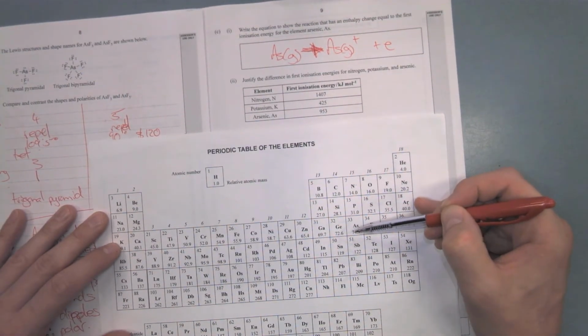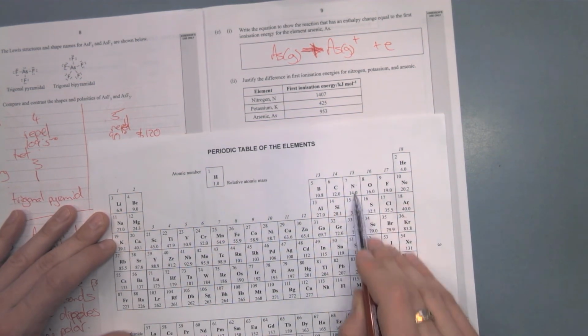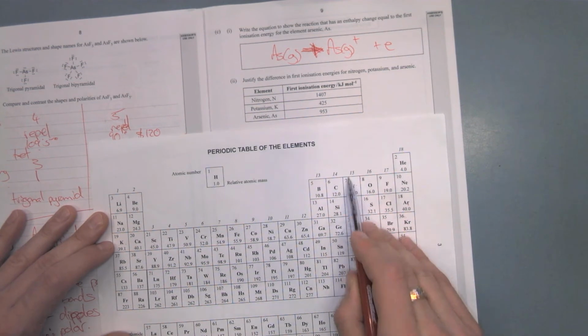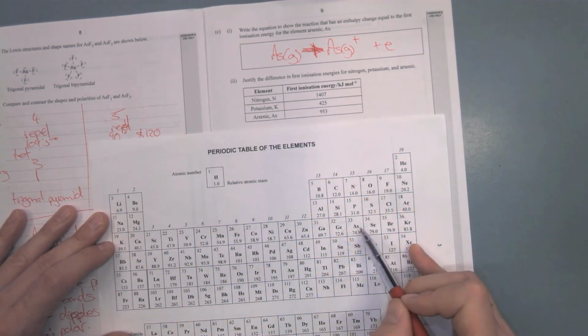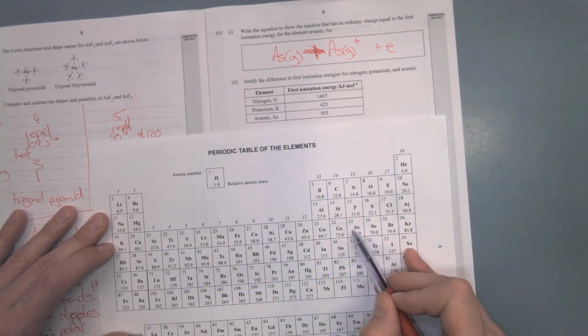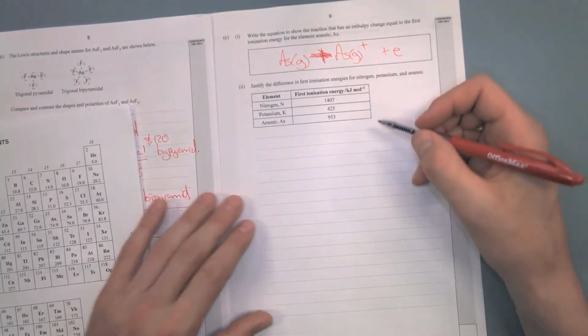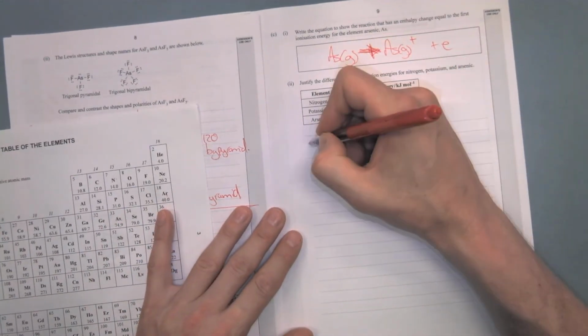Nitrogen, arsenic, potassium. Now they'll always do this where it forms like an L shape or a T sort of shape, so that the arsenic and the nitrogen are in the same column, and the arsenic and the potassium are in the same row. So we'll use that as our talking point, the arsenic.